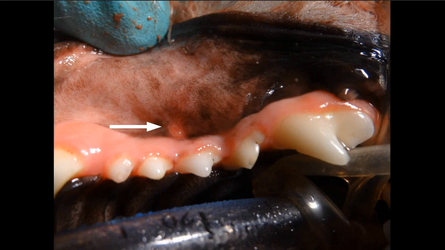Did you identify that little lesion? You've got some rotation on that third premolar, but the blatant thing there is that little lesion.